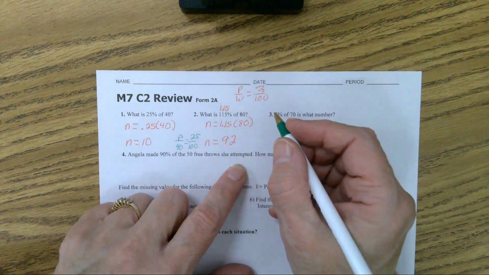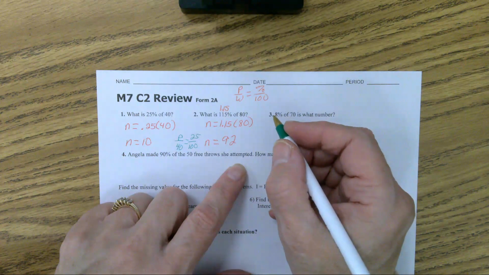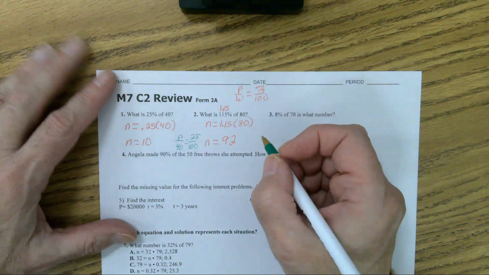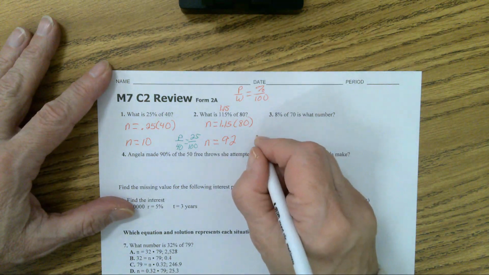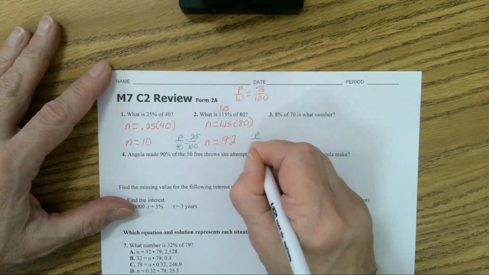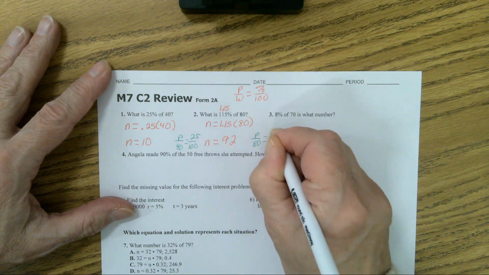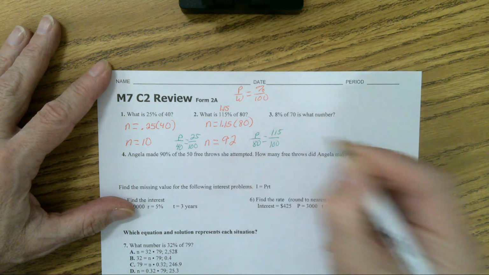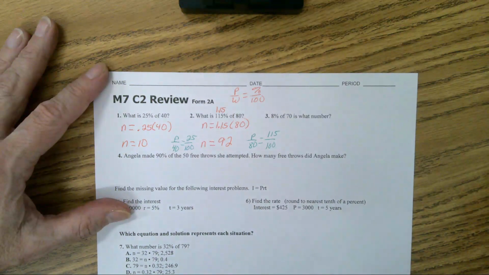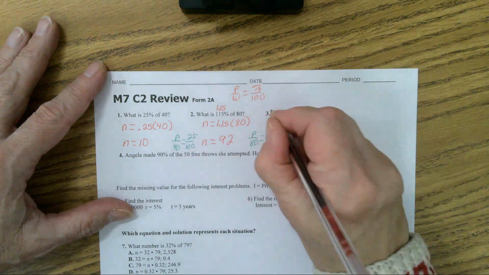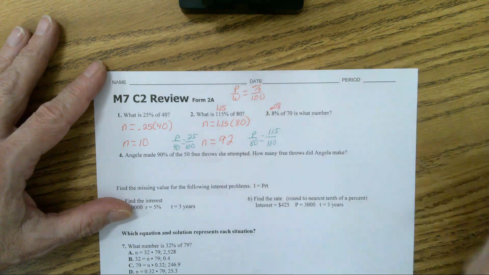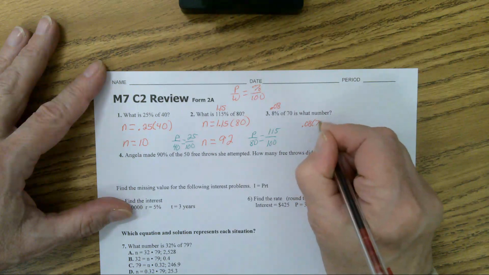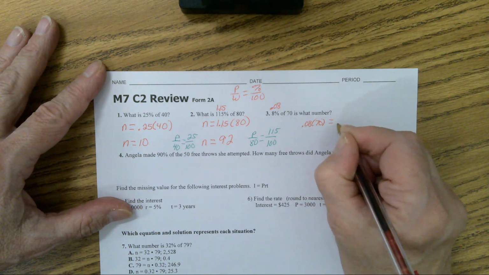Do the variables have to be specific? No, you could have any variable. I won't count off if you set it up as a proportion. This one here, you would have your part over 80 equals 115 over 100.